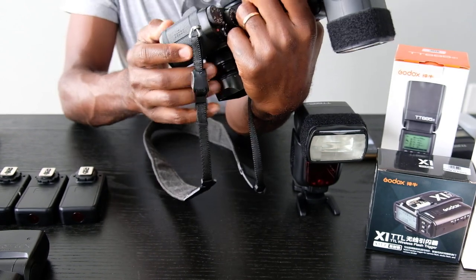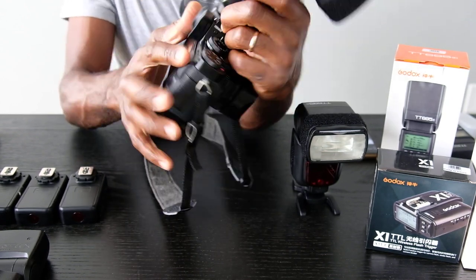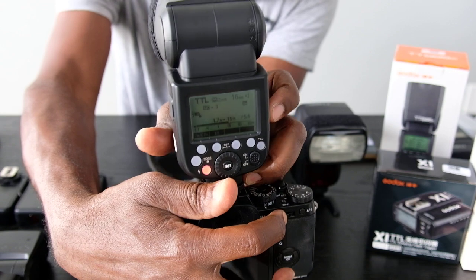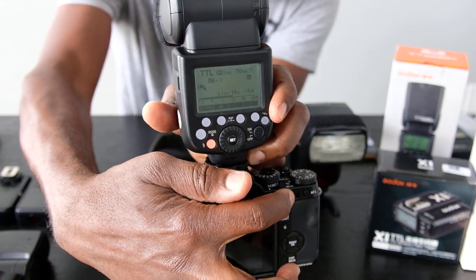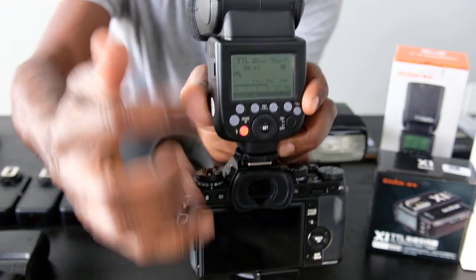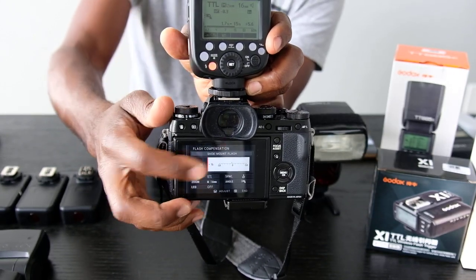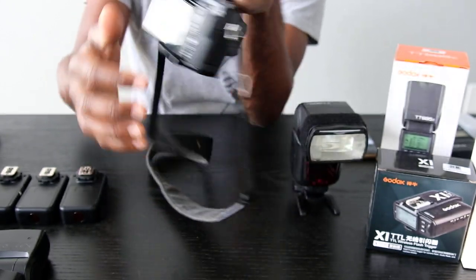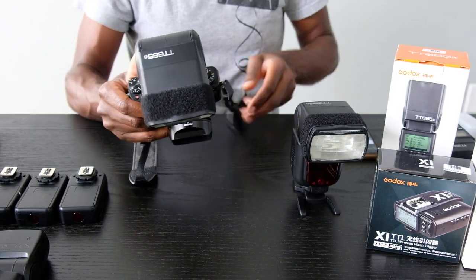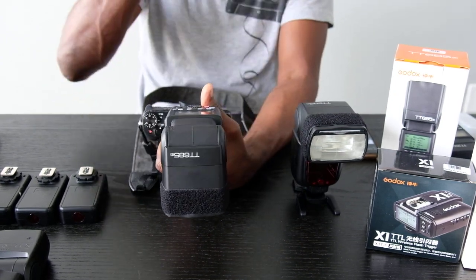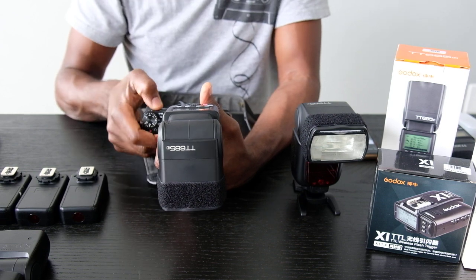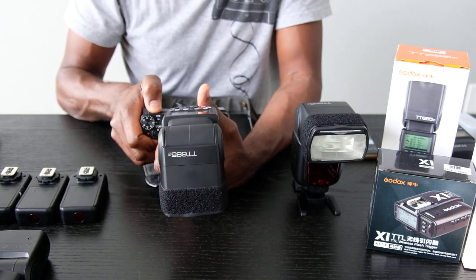If I dial it down the opposite direction, you'll see the flash stops at -3 stops, but the camera goes down to -5. So perhaps with a firmware update, probably for the flash, we'll see those things sync up, but it's not a big deal as long as you know what your limitations are.